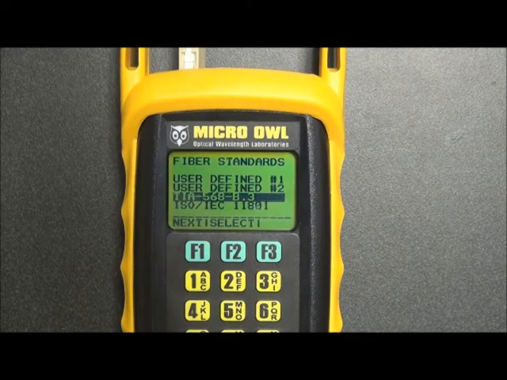Now we come up to a screen where we have a list of the fiber standards that are programmed into the micro-owl. Now, as you can see, the highlighted standard is called the TIA-568B. Now, this is probably one of the most popular standards that anyone will be using for certification, at least in the United States. There are quite a few different cabling standards as well.